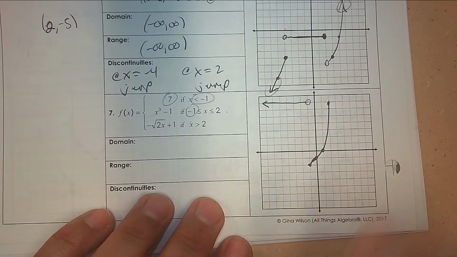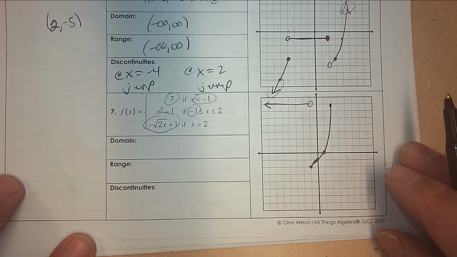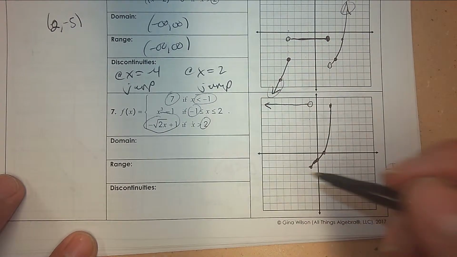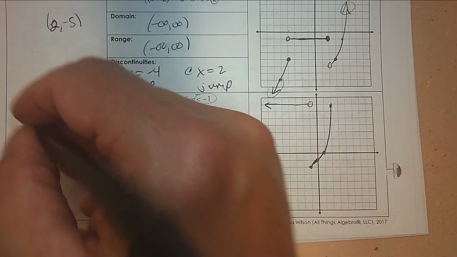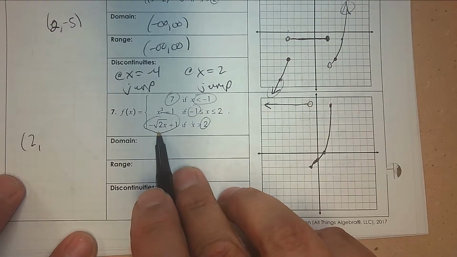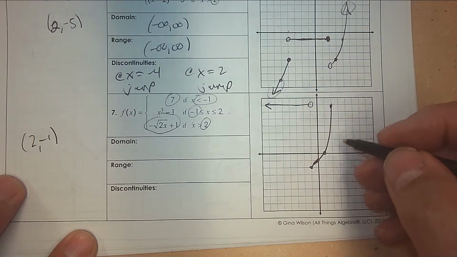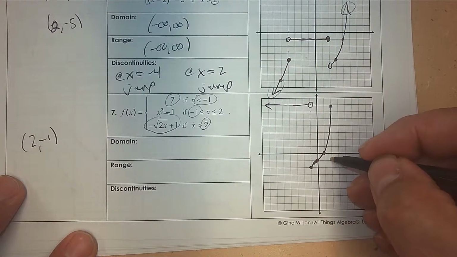One more piece. This is a square root to graph. I'm going to plug in 2 to begin with. So plugging in 2, 2 times 2 is 4. The square root of 4 is 2. Negative 2 plus 1. So that gives me negative 1. So at 2, the answer is negative 1, and it's a hole.